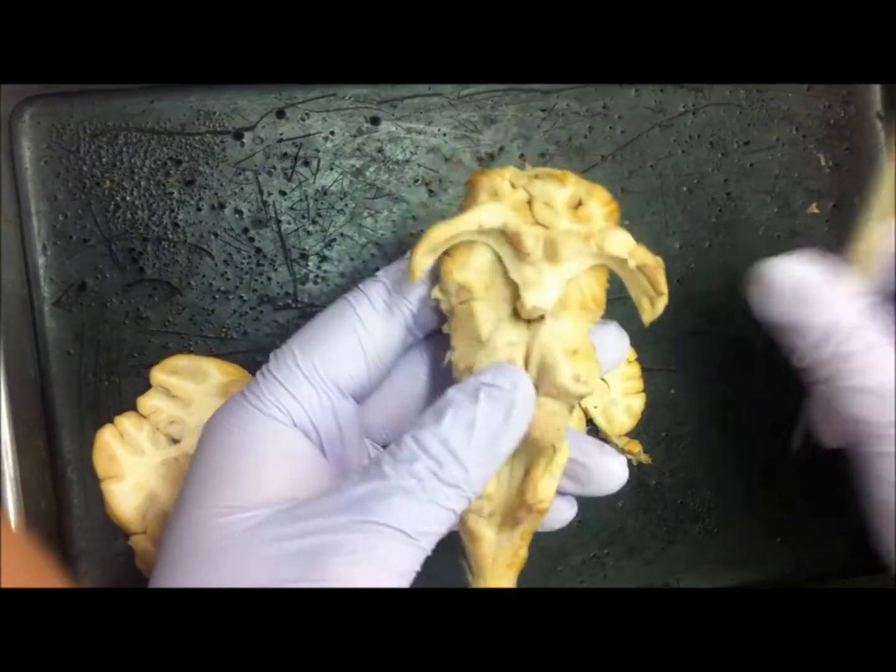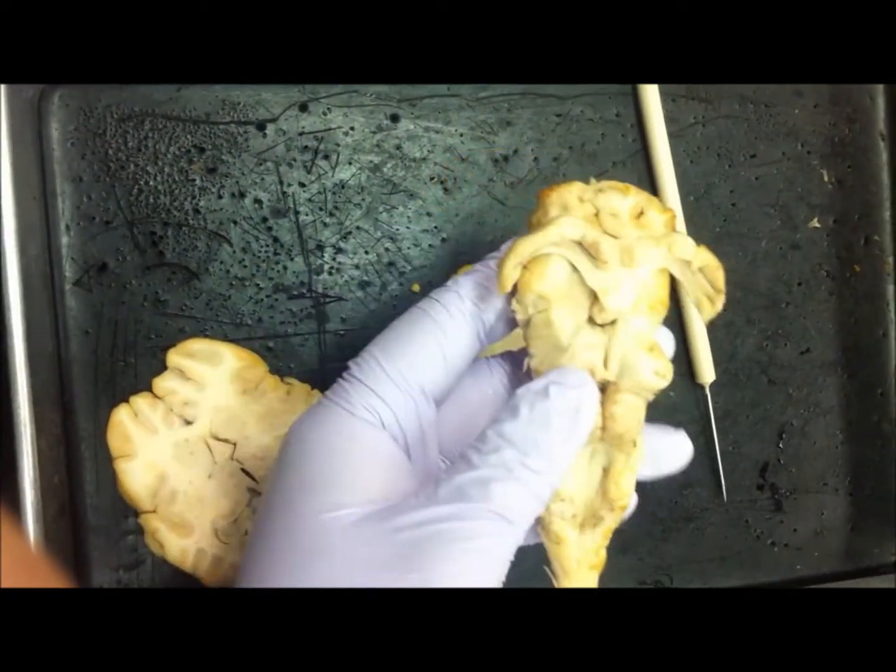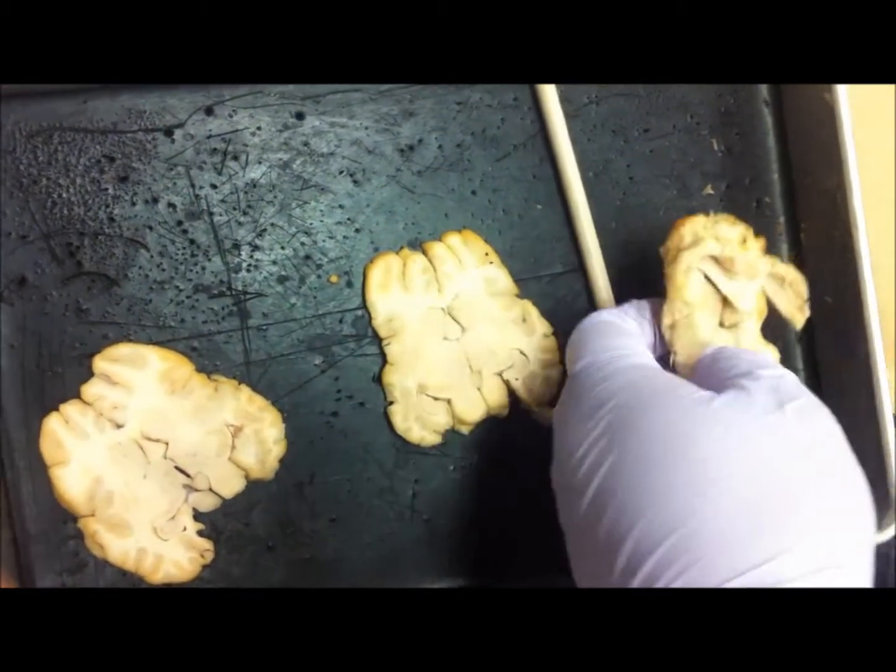And Eileen will talk about the nucleus and the hippocampus.